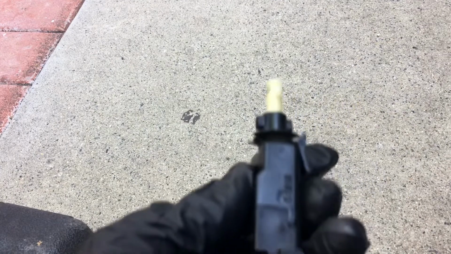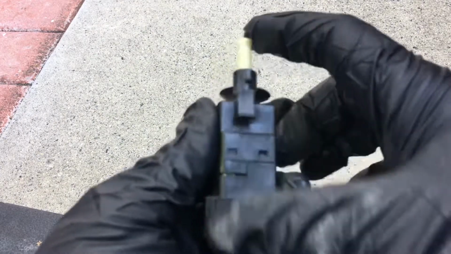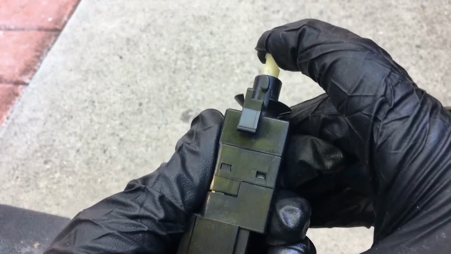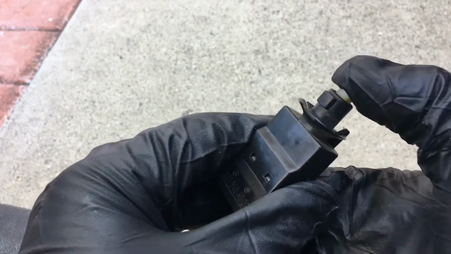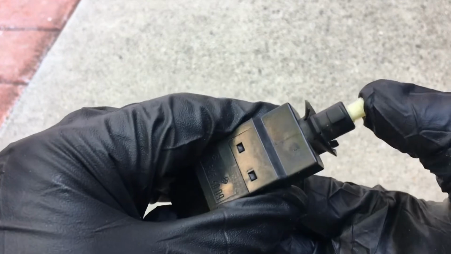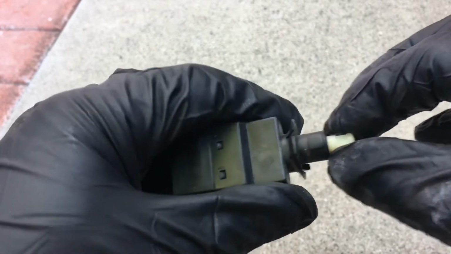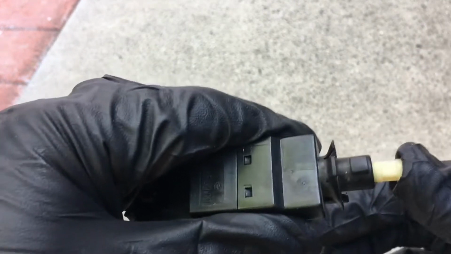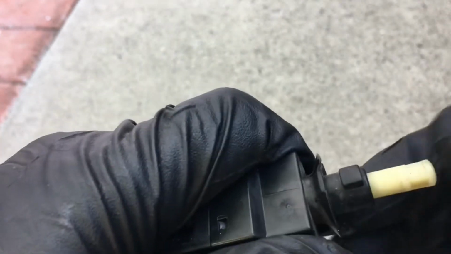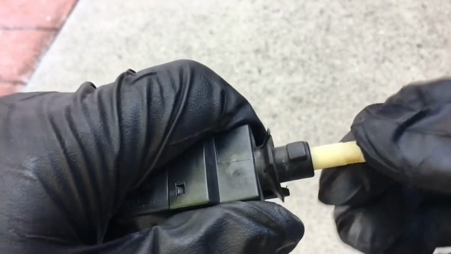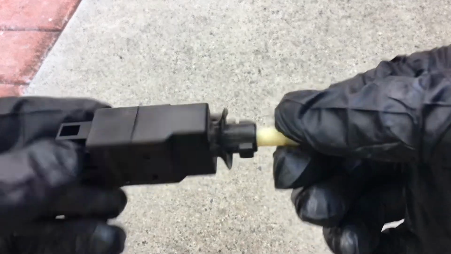Interesting. It seems like there is a kind of ratchet inside. So if I put my force, it will go down, and now you see it's popping out not that much, and this is all the way it can go. And if I put it out, so maybe this was my problem, but I don't know. Anyway, I already bought the new switch and I already replaced it. Okay, interesting.